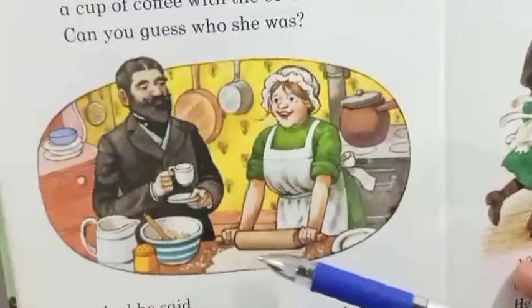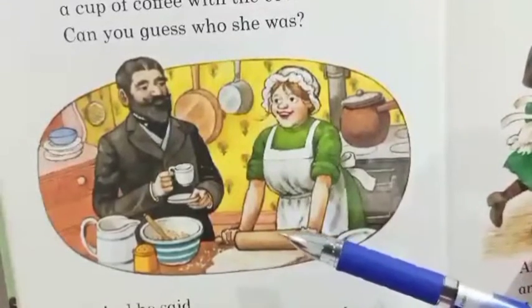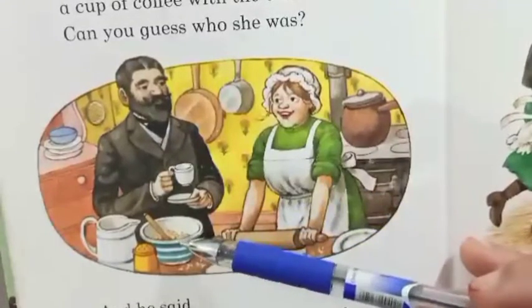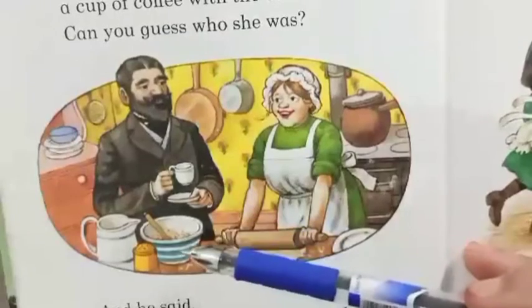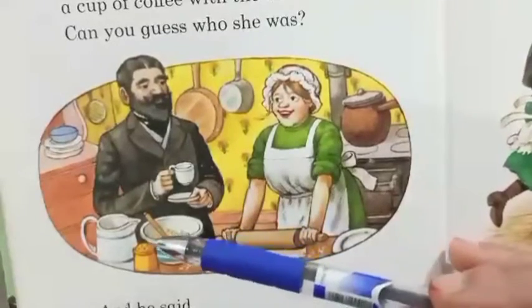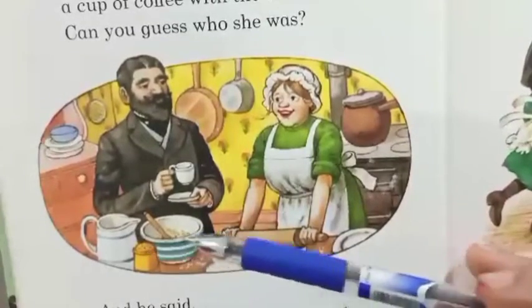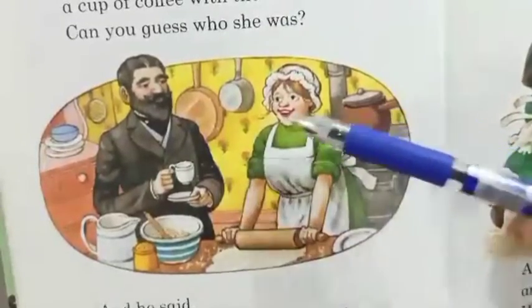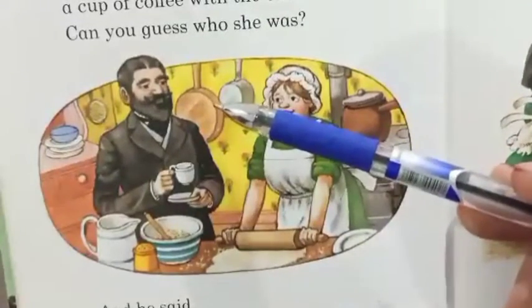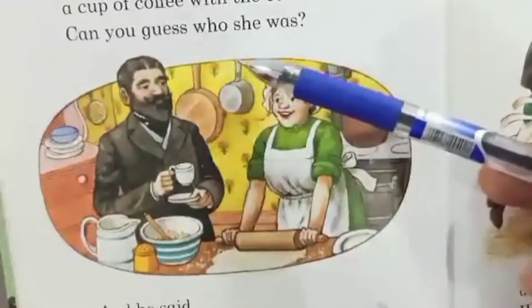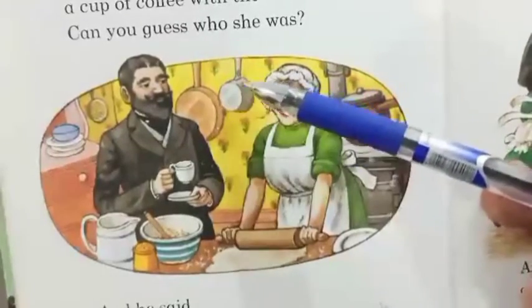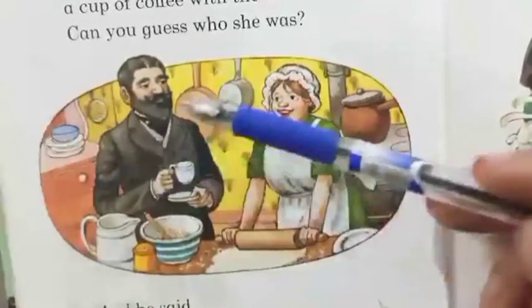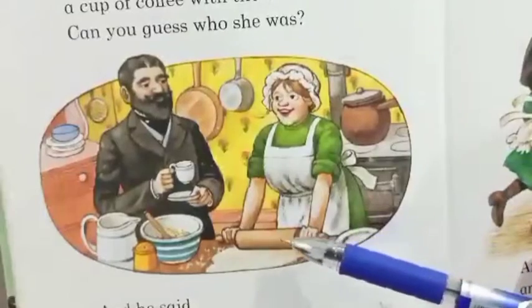She is making chapatis, and you can see a bowl of curry is there. Coffee pan is there. She made coffee, and some pots are here. Some saucepans are hanging on the wall, and you can see many things in this picture.